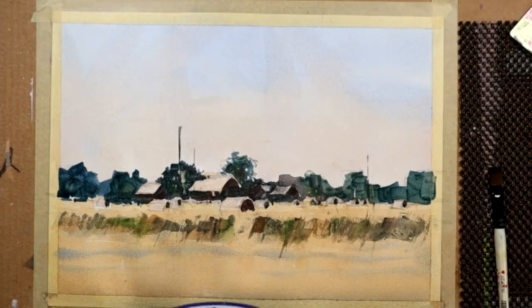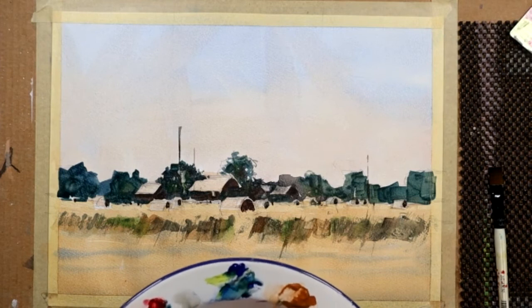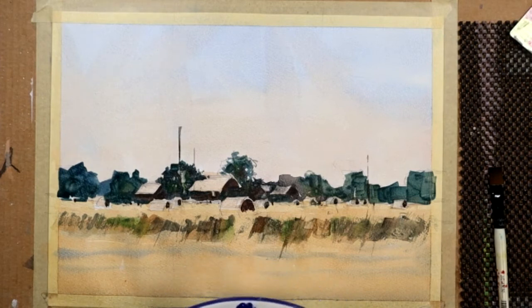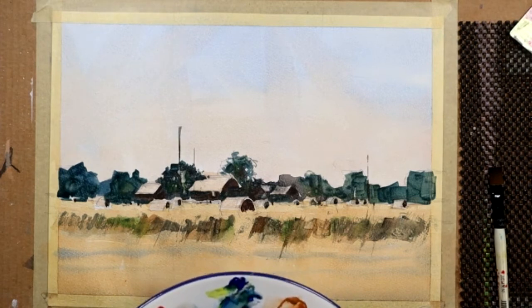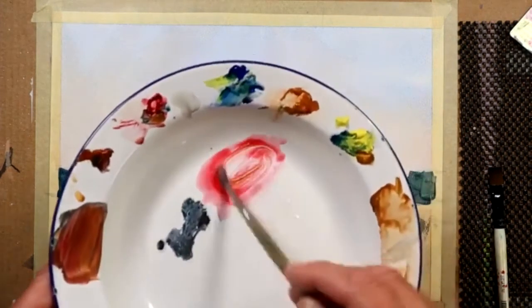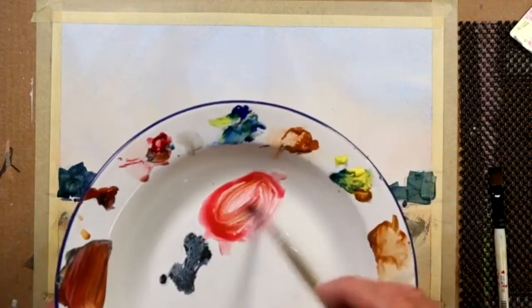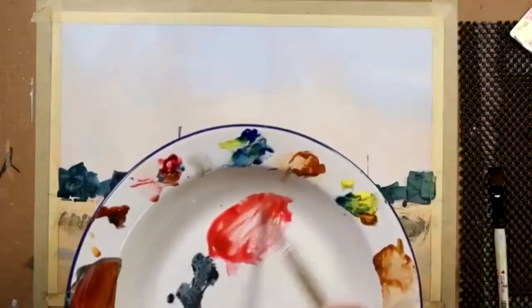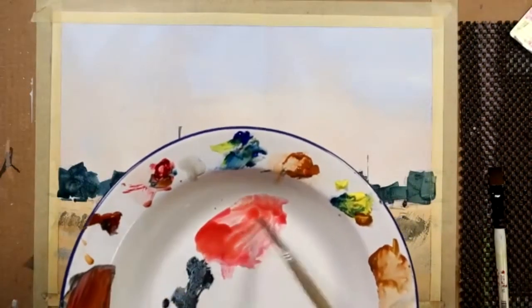If you want to invest in a tube of cadmium orange, that would be the shortcut. But I like to show people how to mix colors as well. So that was a bit of alizarin crimson. Into that, I put a little bit of raw sienna. Okay. Again, you have other options. You could use burnt sienna.